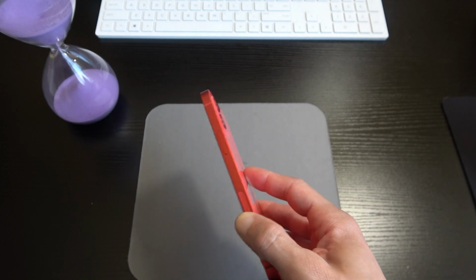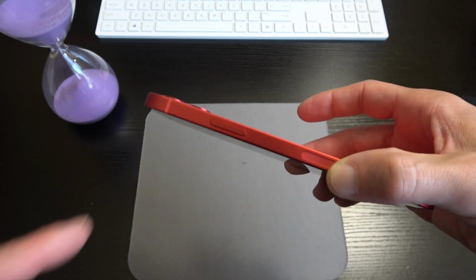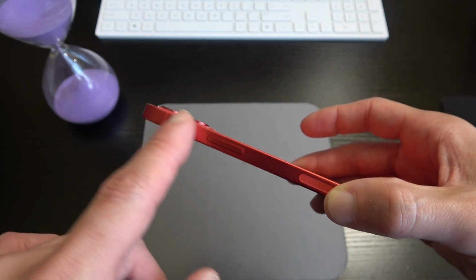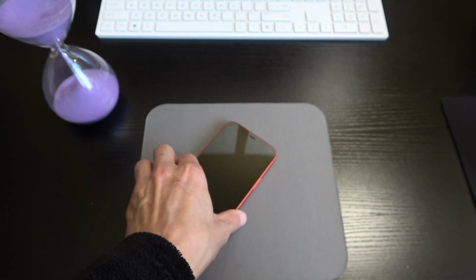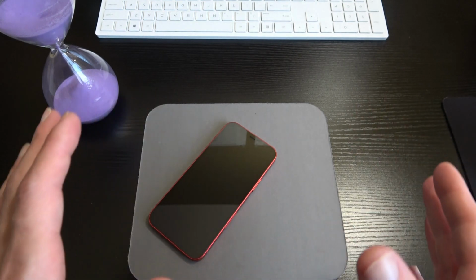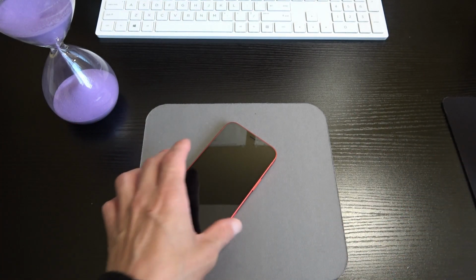All right, so get a case, and pretty much any case that you put on this phone is going to provide a little bit of a lip over the sensors, so that when you do set this phone down on its back, the camera sensors aren't going to be touching whatever surface your phone is lying on.